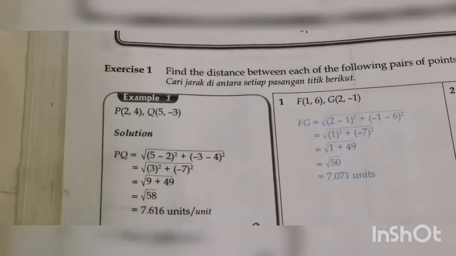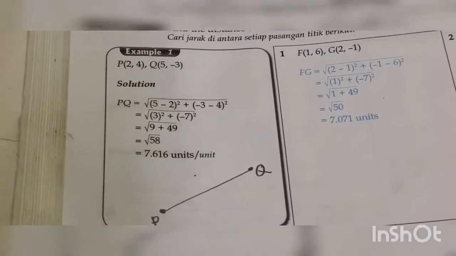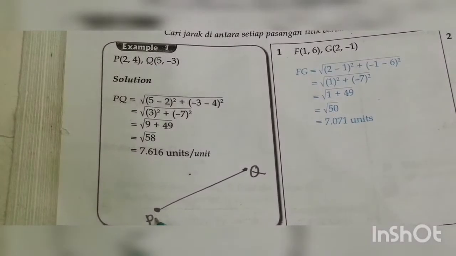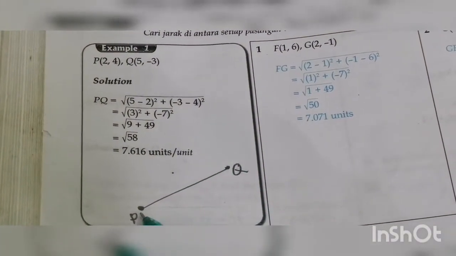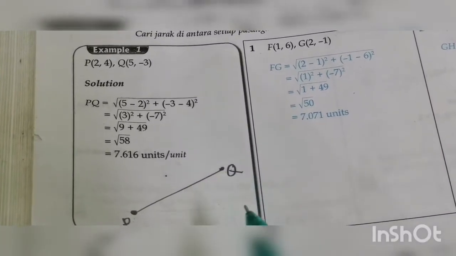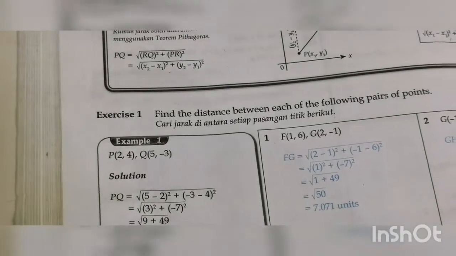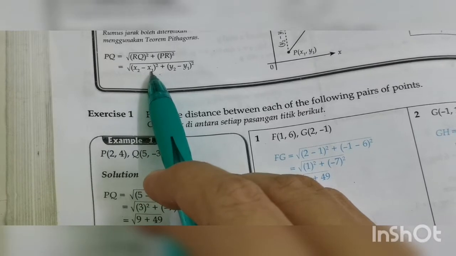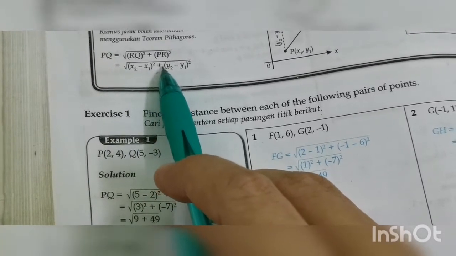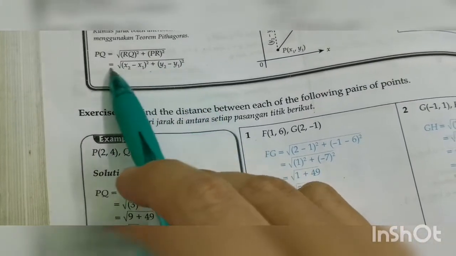Let's go to the example. They give you 2 points, point P and Q. Find the distance between P and Q. So we're using the formula. Our formula is this one: x2 minus x1 square plus y2 minus y1 square, and then square root it.